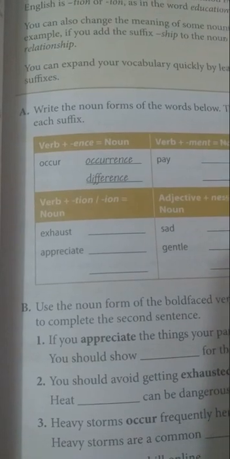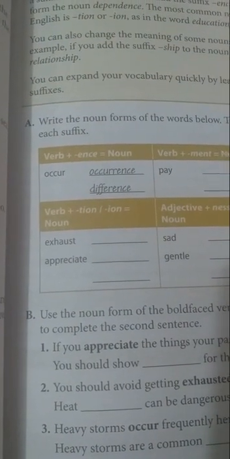Okay, now an exercise. Let us examine the following exercises. I will explain them to you in the following videos.